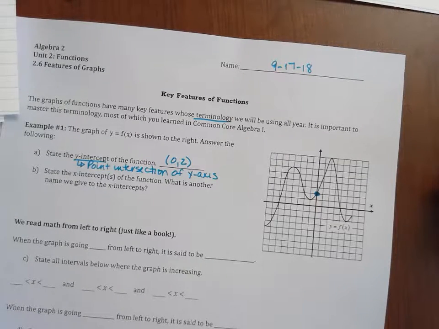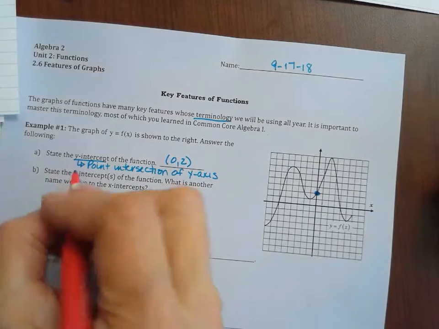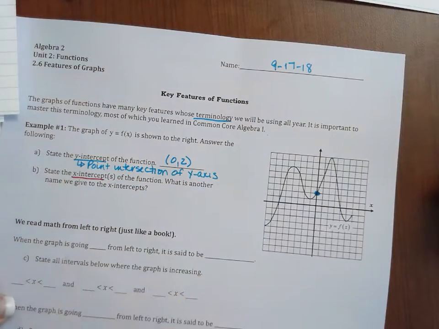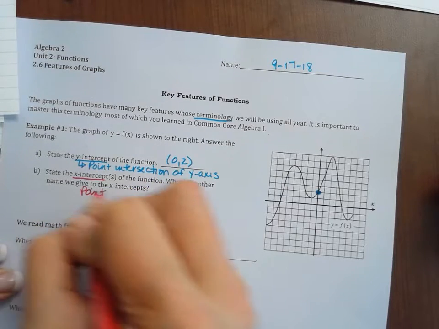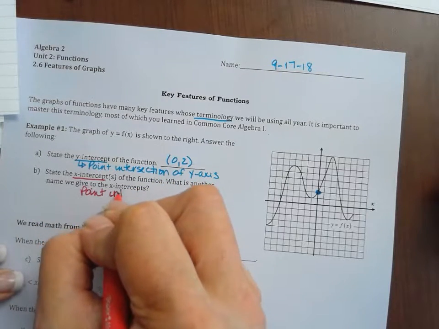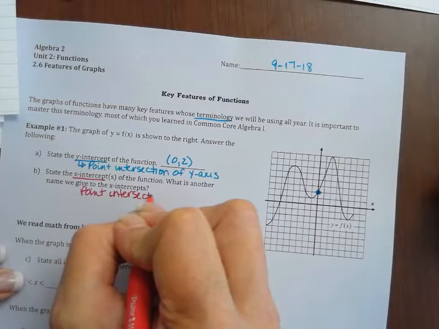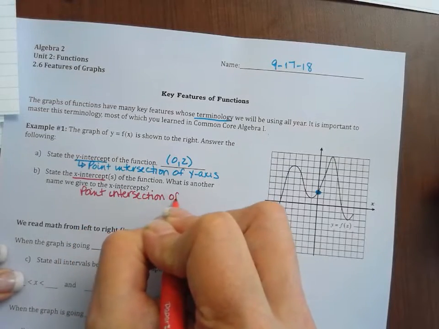Braden, what's the definition of the x-intercept? Yeah, exactly, instead of the y-axis, it's the point of intersection of the x-axis.